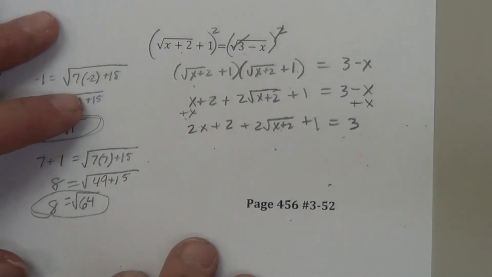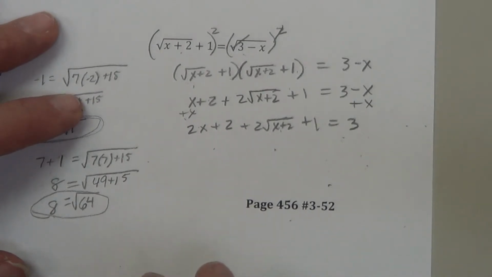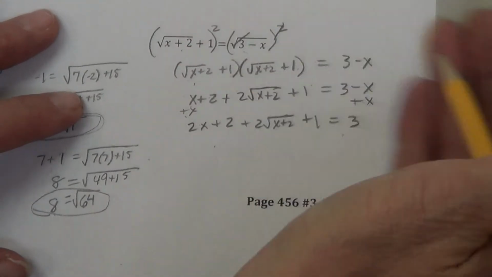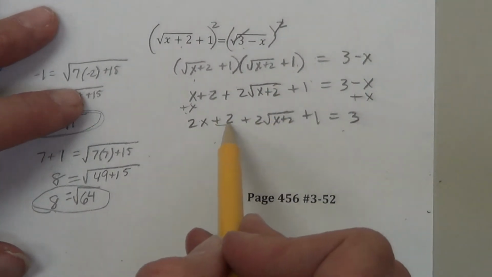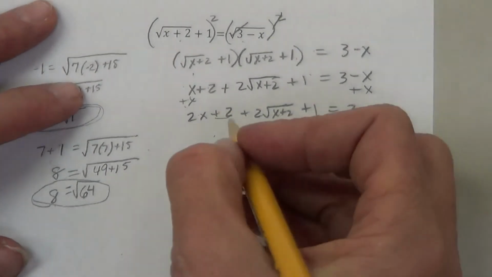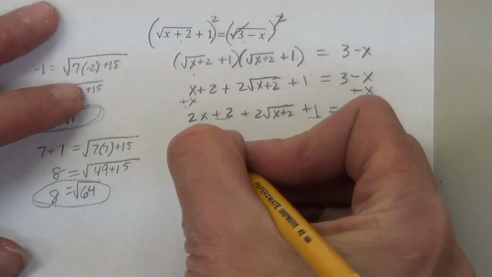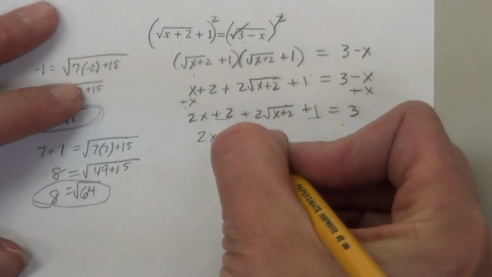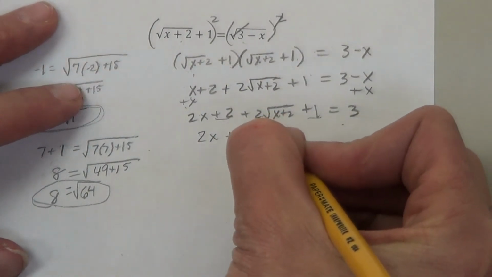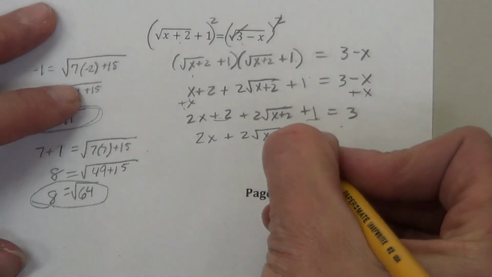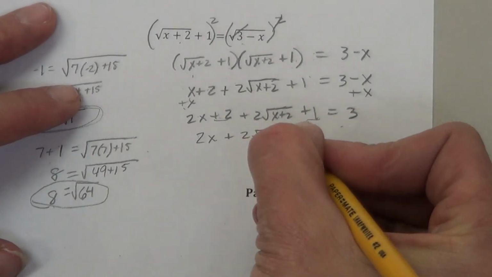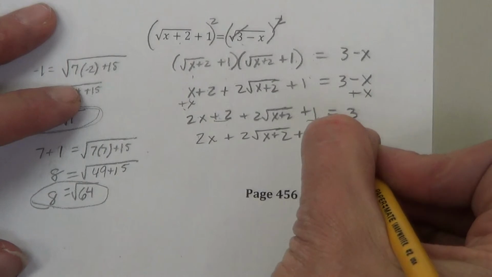Let's again try to take care of this in the most systematic way. I think I should go ahead and gather my like terms together where I can. So let's rewrite this. 2x plus 2 radical x plus 2, and then if we have 2 plus a 1, that would be 3 equals 3.